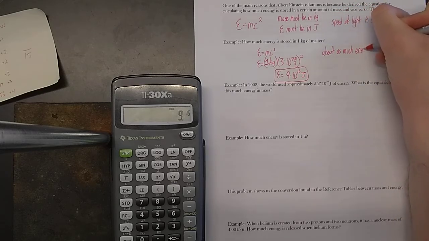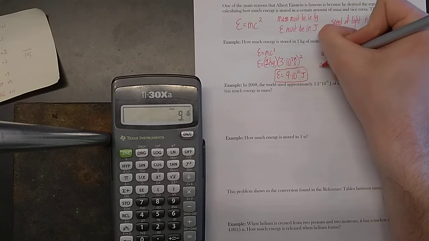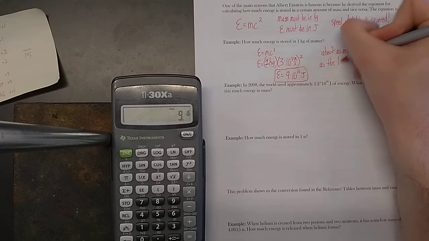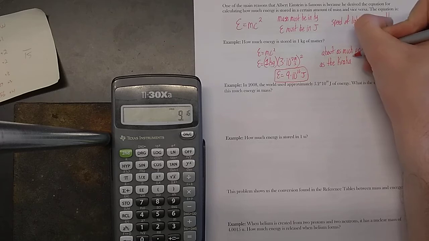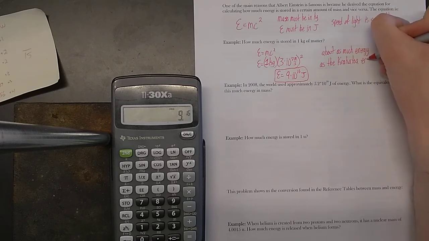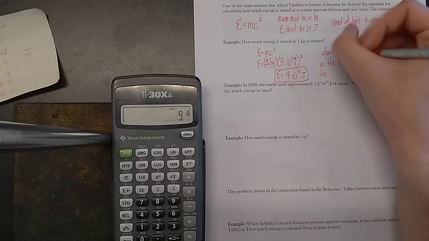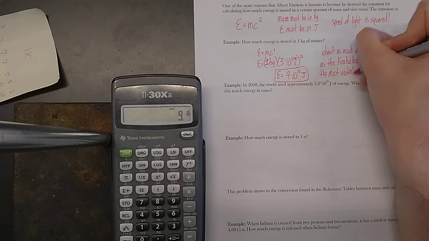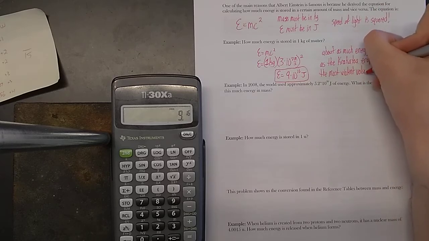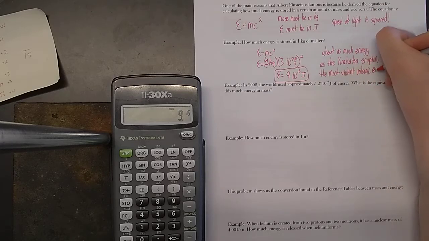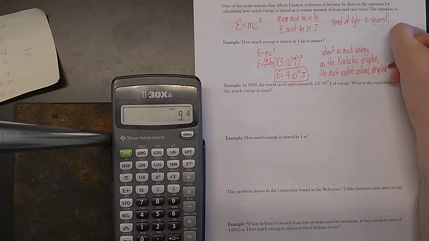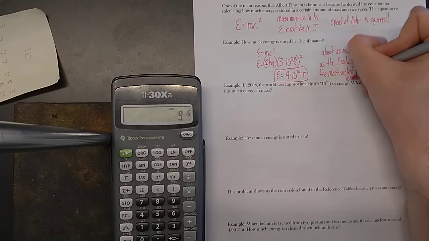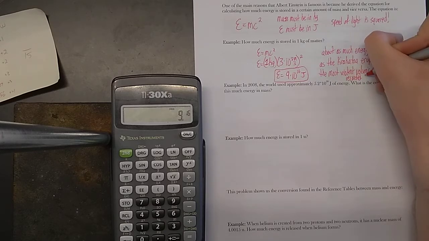This is about as much energy as the Krakatoa eruption, which is the most violent volcanic eruption in recorded history.